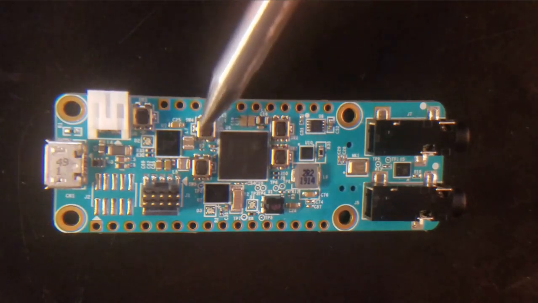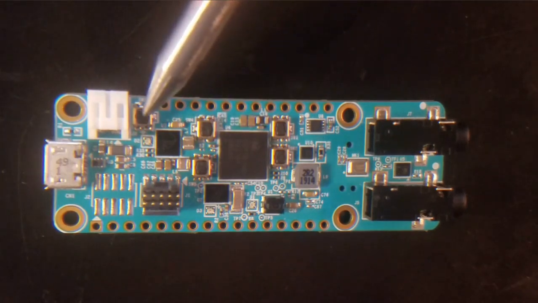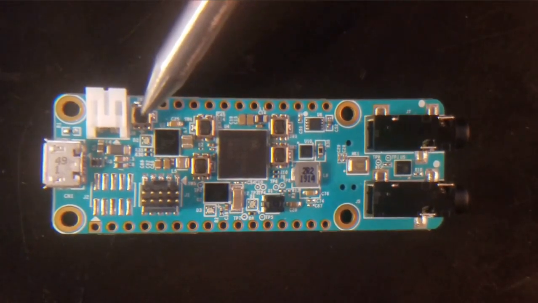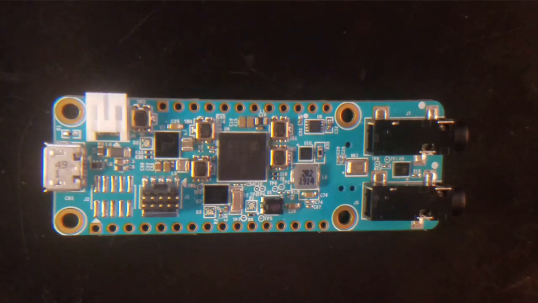This button resets the MAX78000, and this button is a power button which is accessible by the MAX78000 via I2C. Pressing and holding this button for 12 seconds will cause the PMIC to power off the board, and then pressing it again while it's powered off will immediately power the board back up.